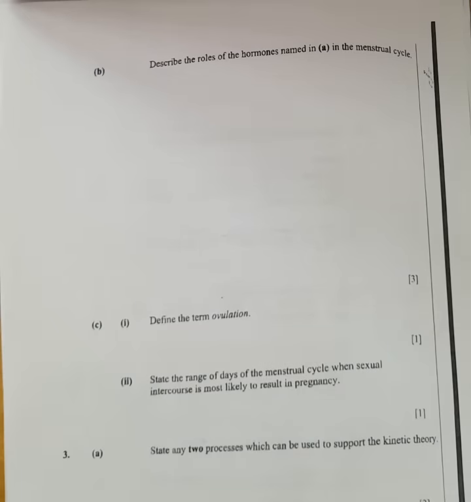And then on part B, we are supposed to describe the role of hormones named in A in the menstrual cycle. First, I will need to explain what the menstrual cycle is so that we understand. The menstrual cycle is known as kumwedzi in Shona. It is the process by which a woman's body prepares for pregnancy.